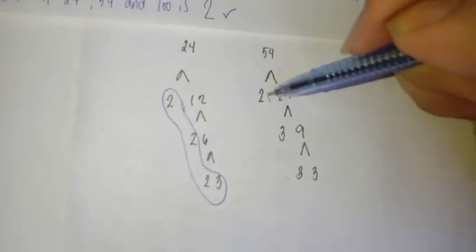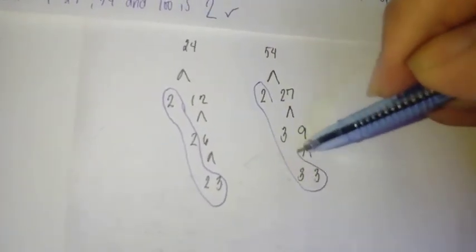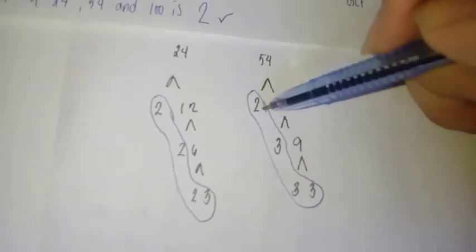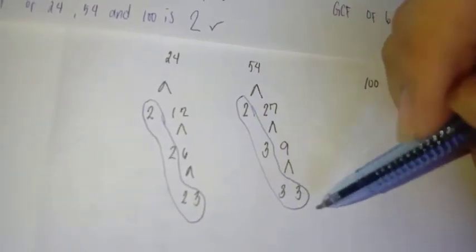So therefore, the prime factors of 54 are 2, 3, 3, and 3, since 2 times 3 times 3 times 3 is equal to 54.